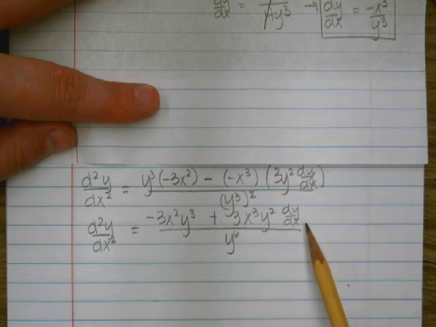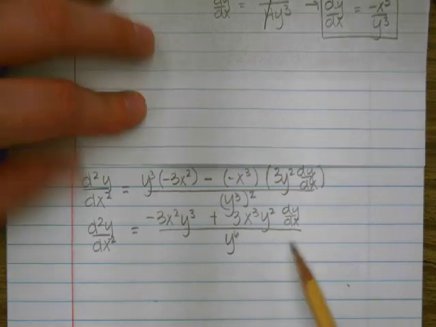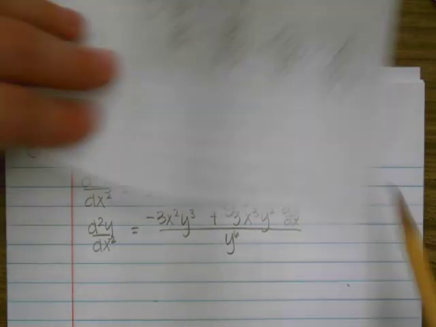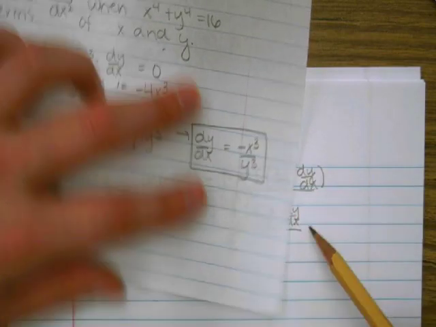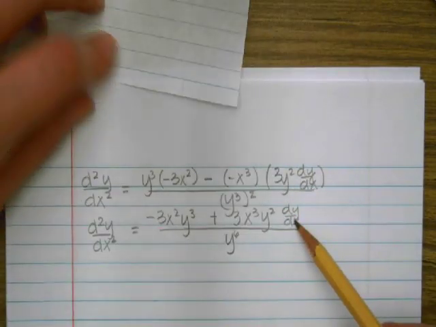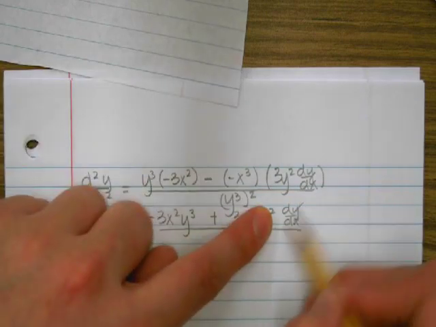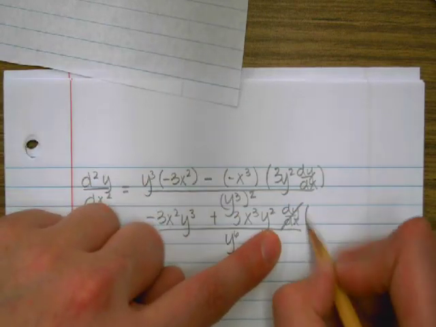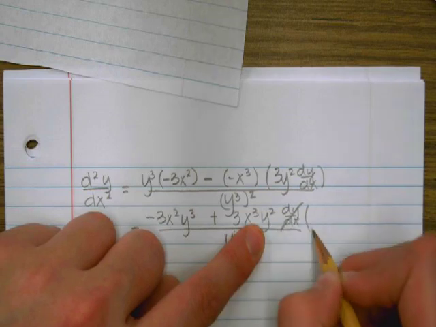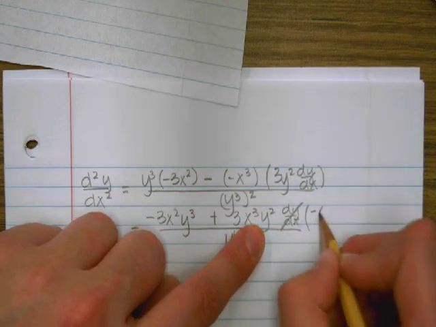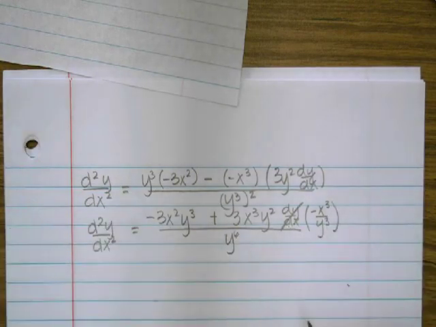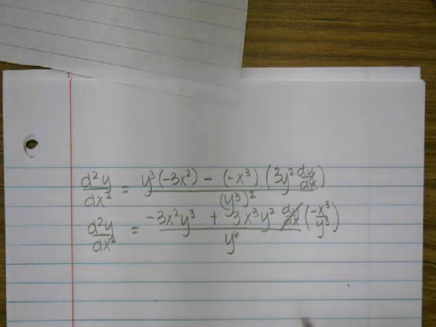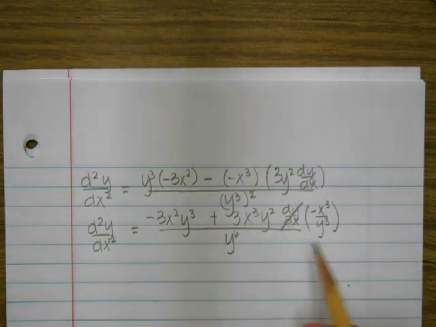So what we're going to do next, and this is kind of a trick to doing these, is we're going to take dy dx right here, and we know what dy dx equals. It's this. And we're going to take this, and we're going to substitute it in for that dy dx right there. Okay? So I'm going to go ahead and say I'm not using that. I'm actually multiplying this. Instead of saying multiplied by dy dx, I'm multiplying it by negative x to the third over y to the third, because that's what that actually equaled.